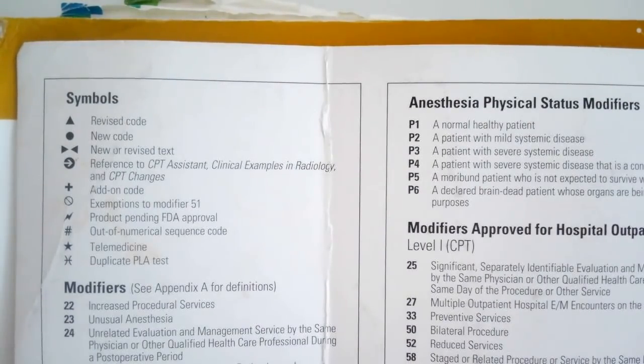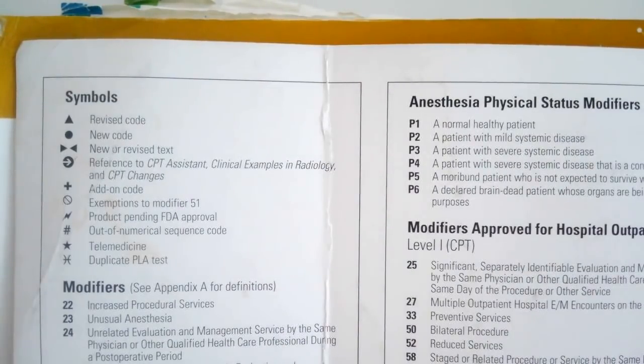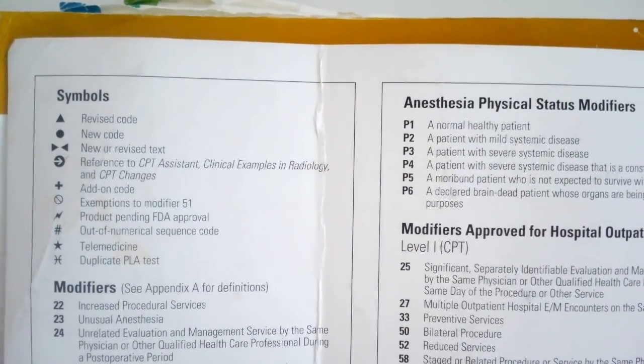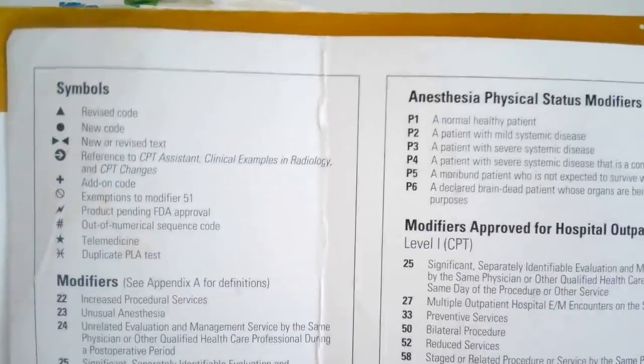Next is the bullet. The bullet or the closed circle next to a CPT code lets you know that that code is new for that current edition of the manual. The left and right facing triangles are used to indicate that the text you're looking at, in the version of the manual that you're looking at, is either new or revised. Now let's pause for a second.